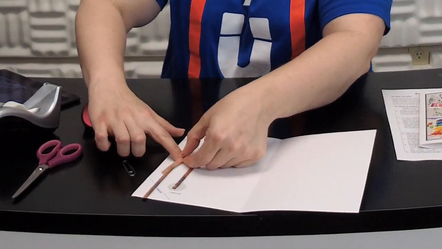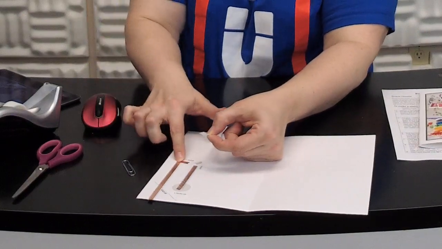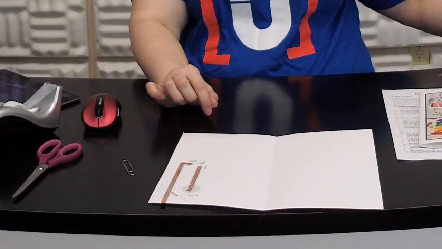And then lay it down on the card. And again, cut or tear. And now we have all of our copper tape laid down.